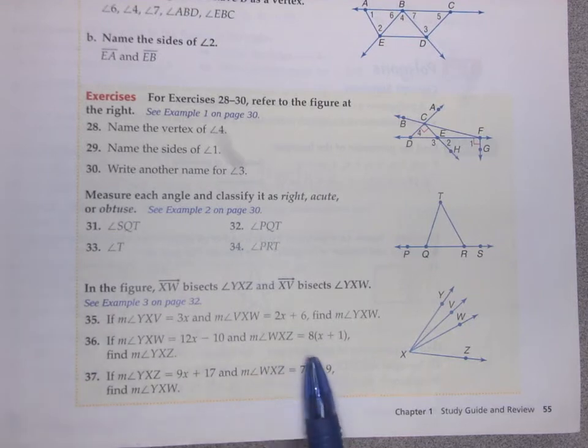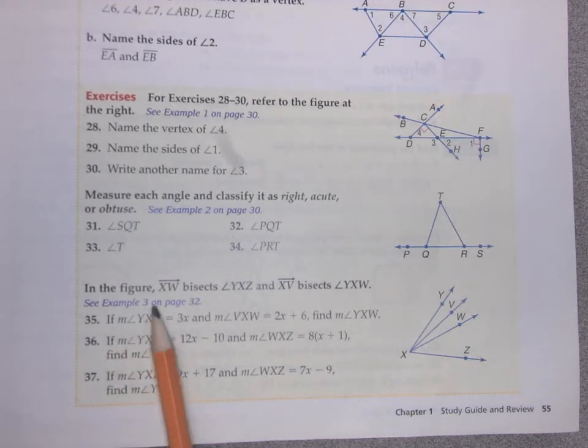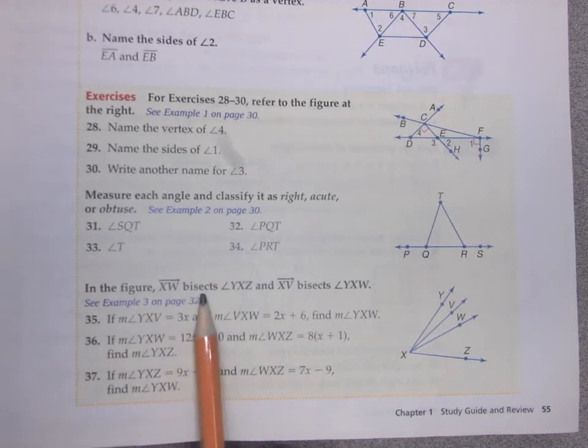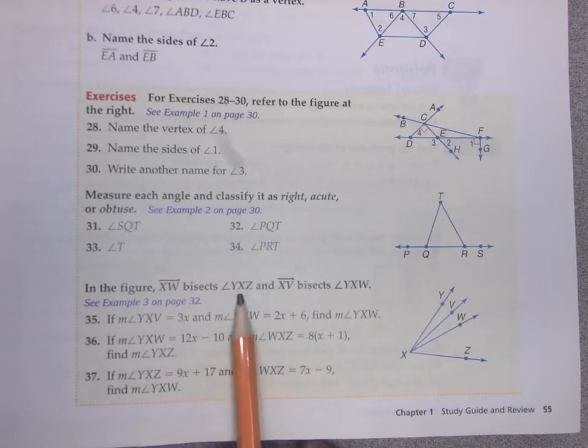These are the ones that I want to set up because these are a little bit harder. These are going to require a little bit of algebra. The algebra is not very hard at all. What's hard here is translating the information that they give you into an algebraic equation. So let's take a look at this here. We've got this figure, and one of the pieces of information is that XW bisects angle YXZ.